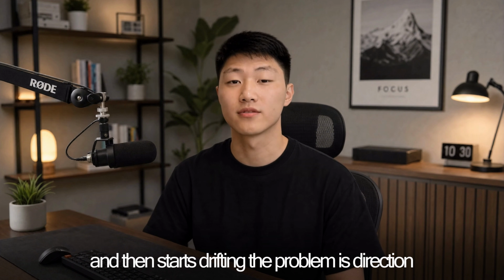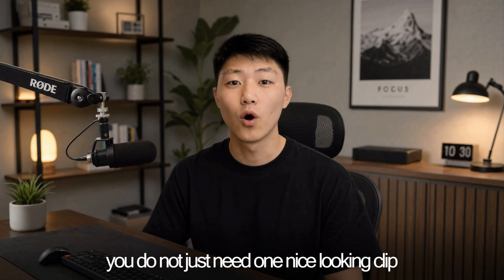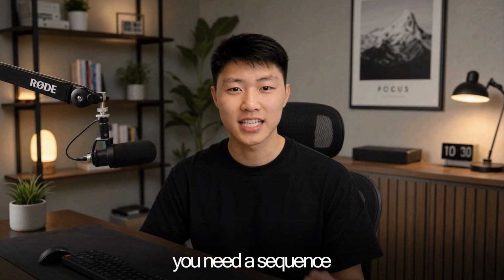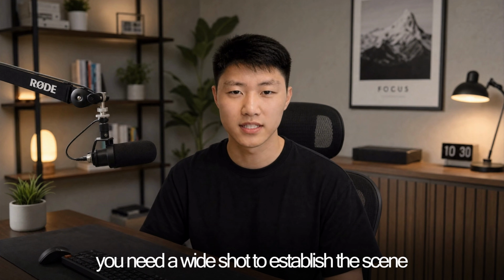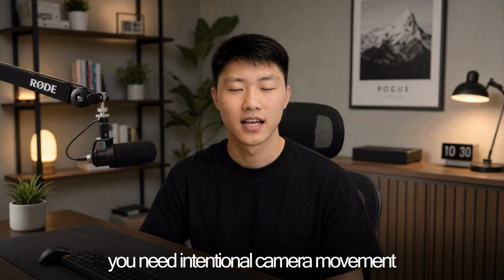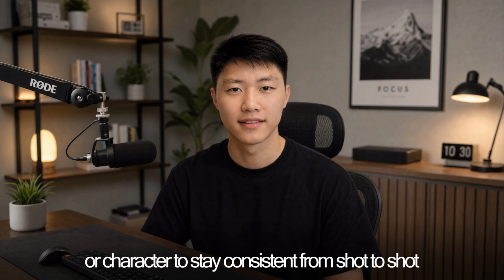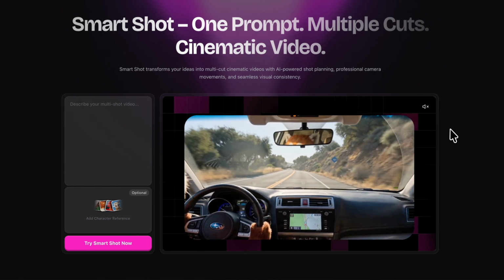The problem is direction. When you create a commercial or a simple product ad, you do not just need one nice looking clip. You need a sequence. You need a wide shot to establish the scene, you need close-ups to show detail, you need intentional camera movement, and you need the subject, product, or character to stay consistent from shot to shot. That is what SmartShot by OpenArt is built around.